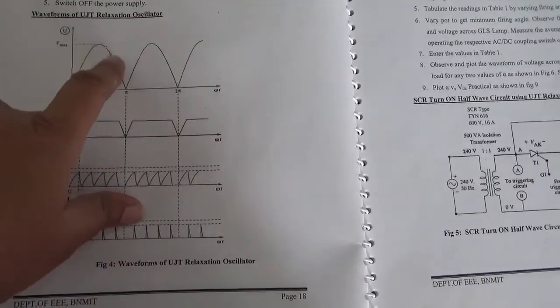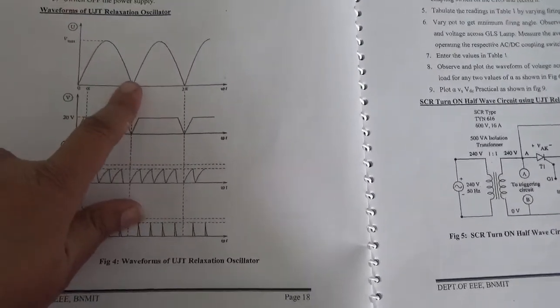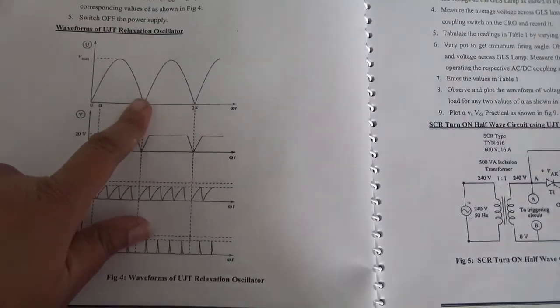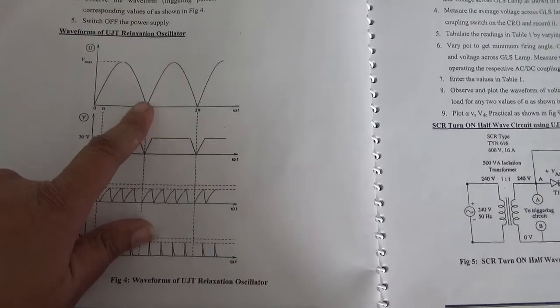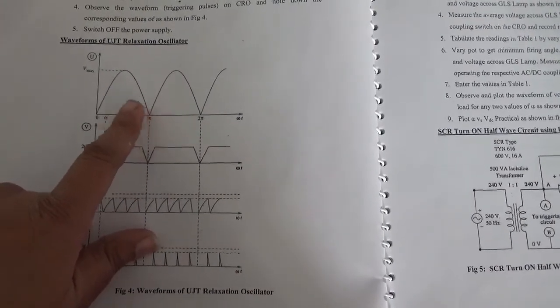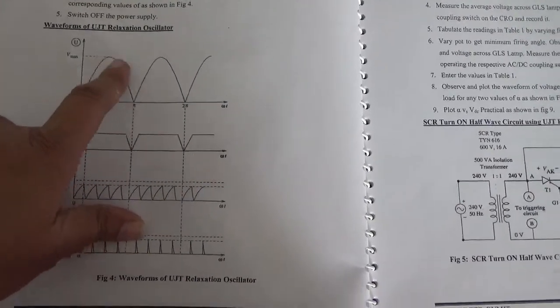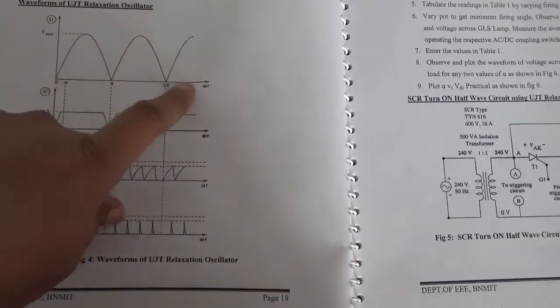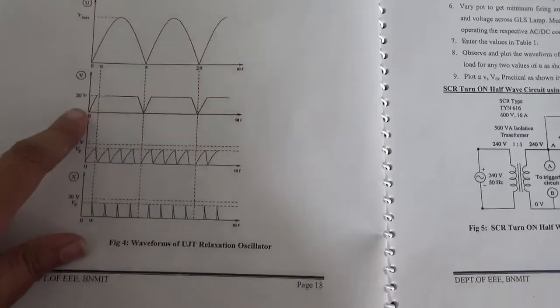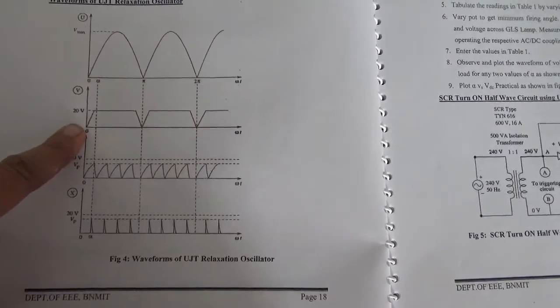Each half cycle covers 180 degrees. Choose the scale accordingly. You can take 1 centimeter equal to 45 degrees, or 1 centimeter equal to 90 degrees. It's your wish, but I want the x-axis to be in degrees. Then this waveform is the Zener output voltage we have seen.